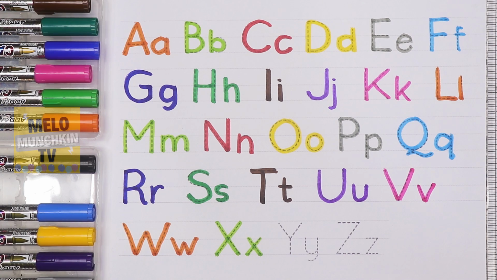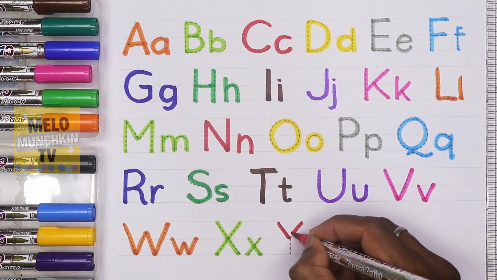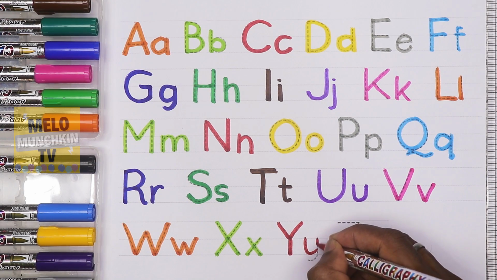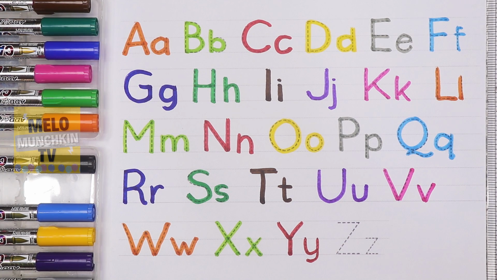Red color. Y, capital Y. Y for yacht. Y, small y. Y for yacht.